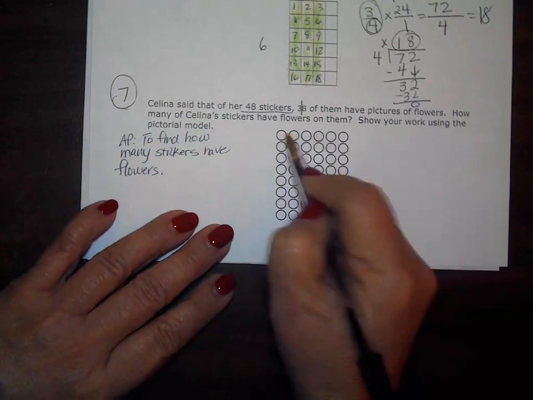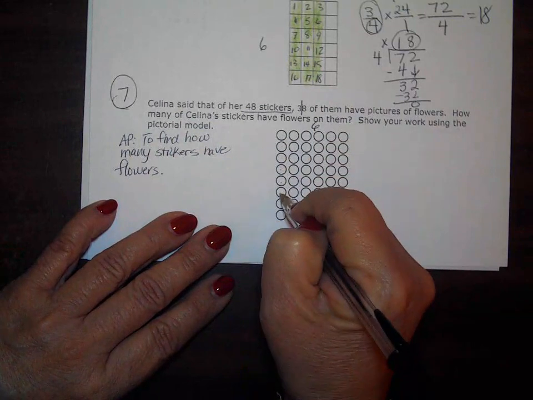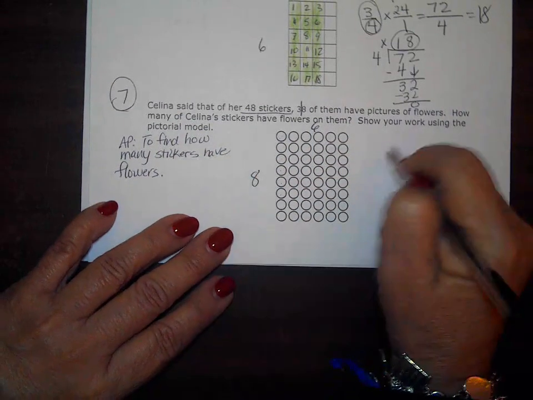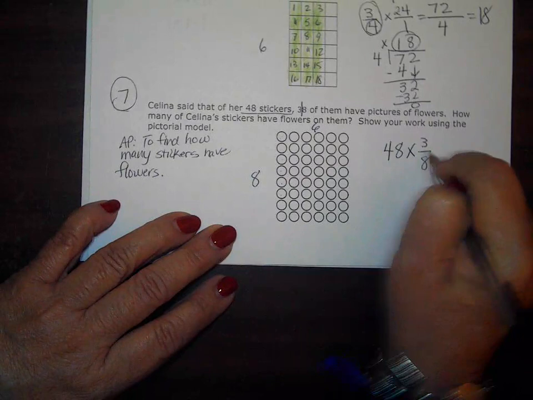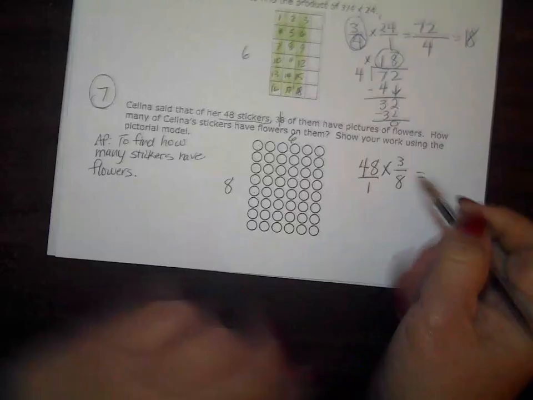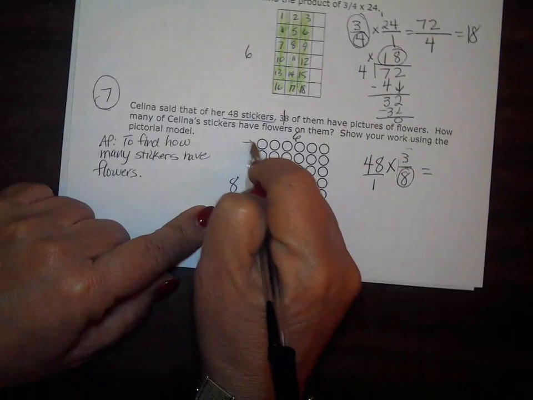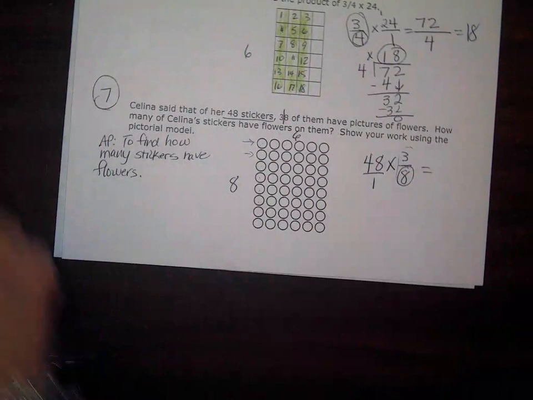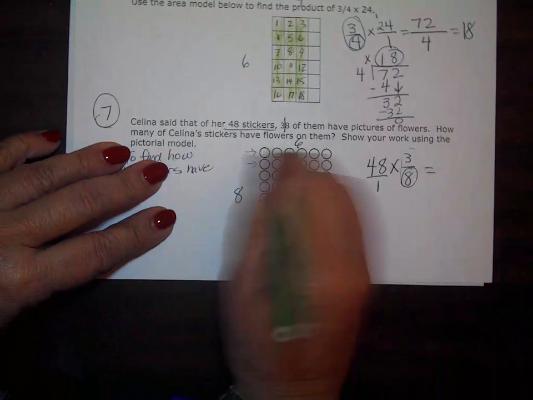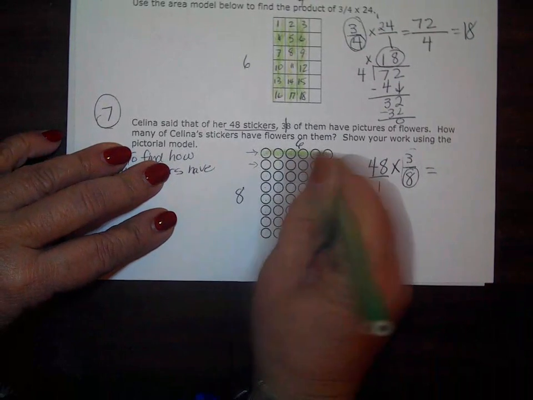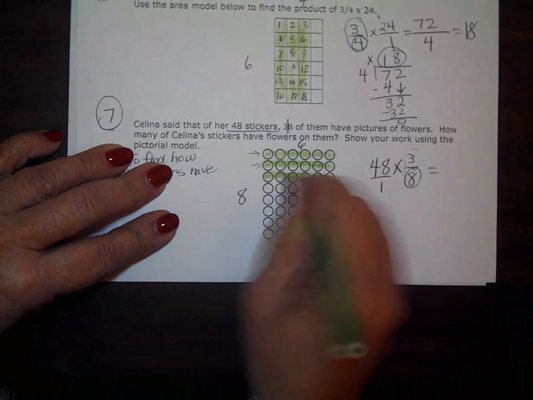Okay, so I'm counting 1, 2, 3, 4, 5, 6. This is a 6 by 1, 2, 3, 4, 5, 6, 7, 8. 6 by 8. I'm going to have 48 times 3/8. So I'm going to put this over 1. So I'm looking at my fraction here. I need to find the one with the 8. So I'm looking at my 8 rows. Out of the 8 rows, how many are going to be shaded? 3 of those rows. So I'm just going to shade across like this so that I know I'm looking at the rows. So that's 1, 2, and 3.